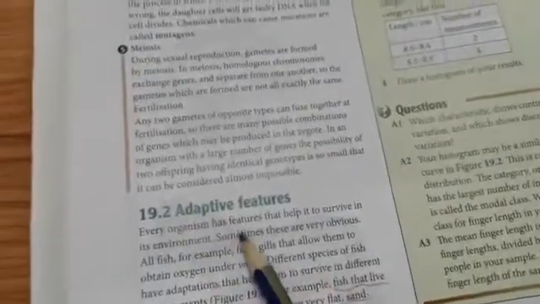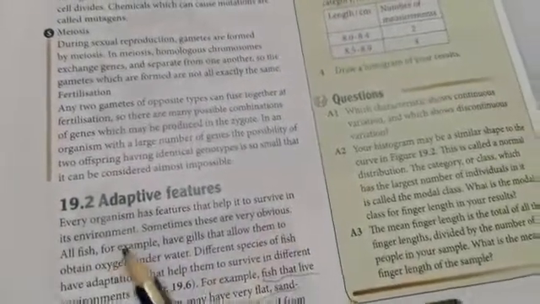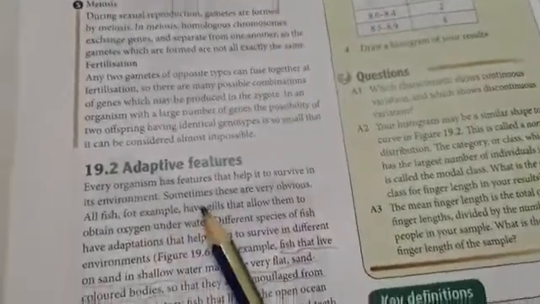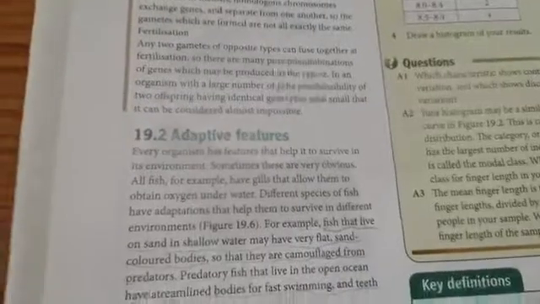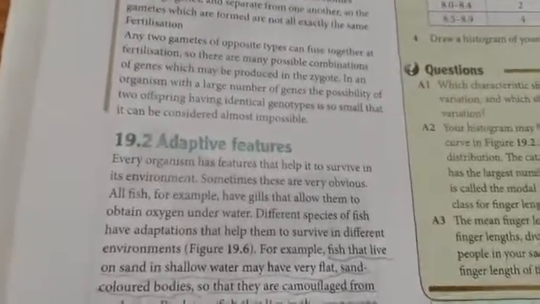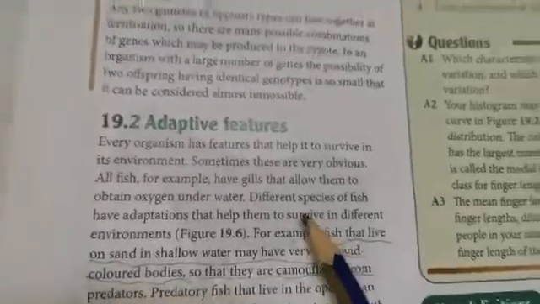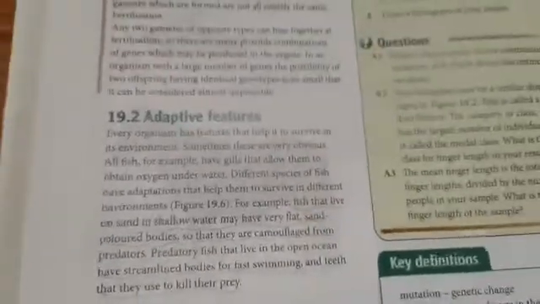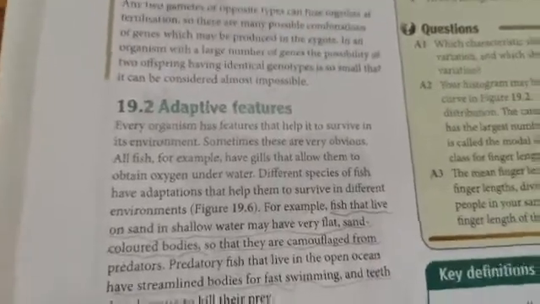In adaptive features, every organism has features that help it to survive in the environment. Each and every organism has its own special characters to survive in its own environment. As we learned before, for example, the chameleon can camouflage and change its color to escape from its predators.